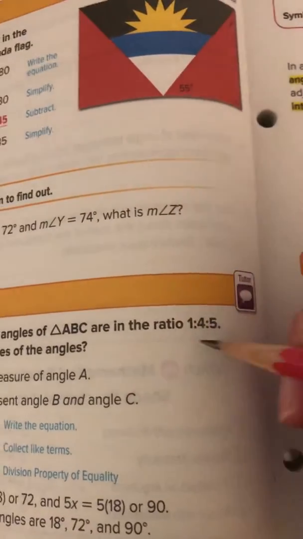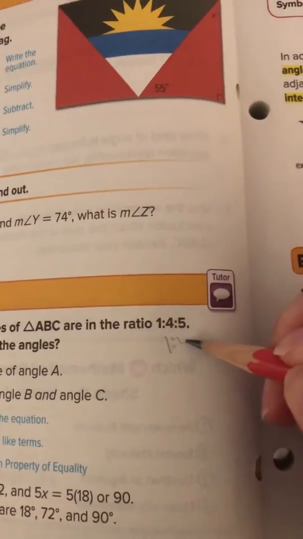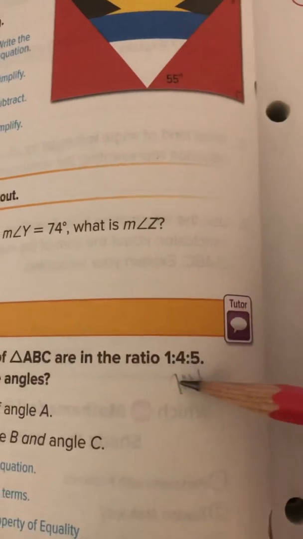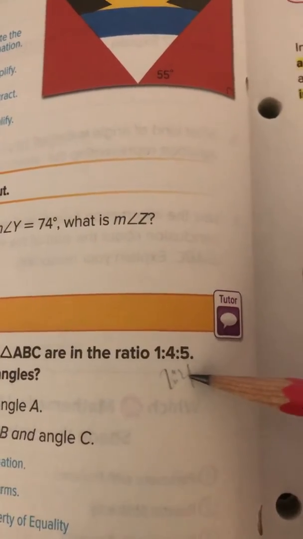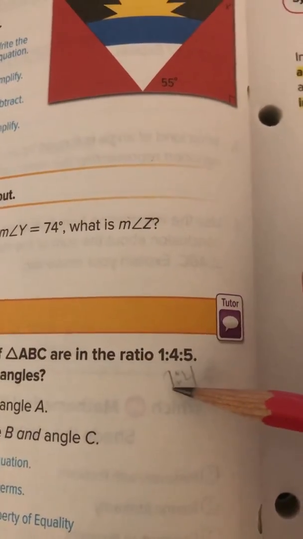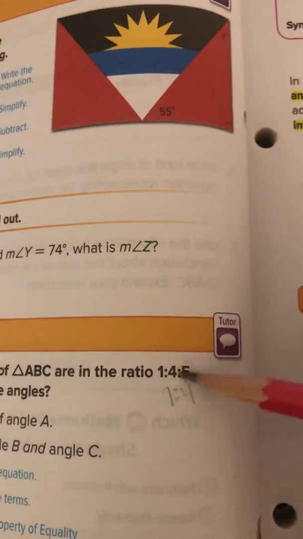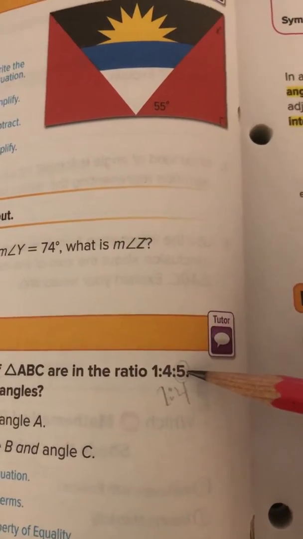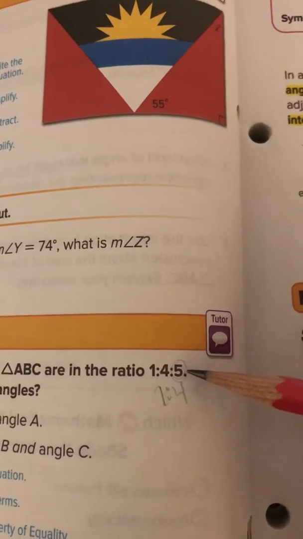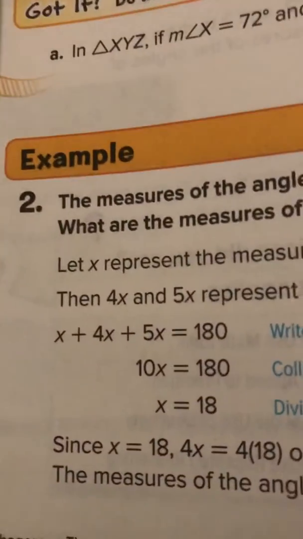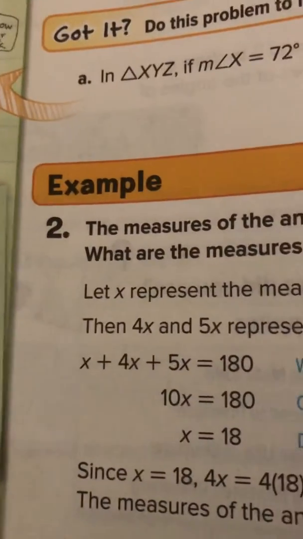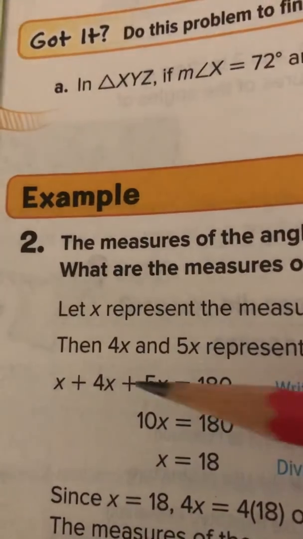A ratio of 1 to 4 just means that this angle is 4 times bigger than this one. And then the 5 here would mean that this angle would be 5 times bigger than the first. So they just took that information and created an equation here.